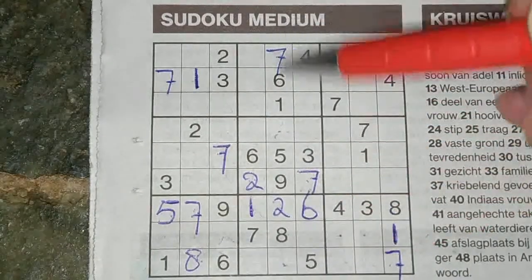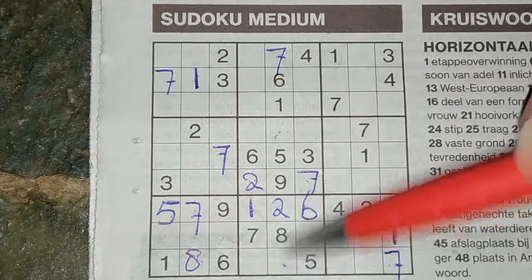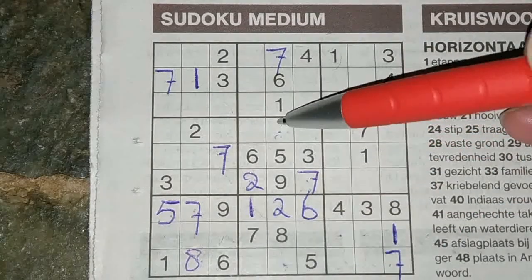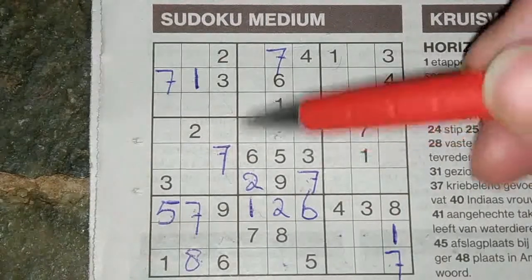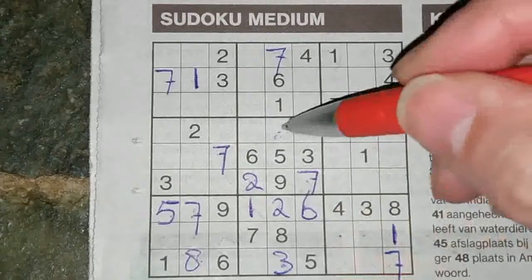2 missing numbers in the middle column for the numbers 3 and 4. We have a 3 here in this box. We have a 3 in this big square, so no 3 in this box. 3 should be here, and the 4 goes there.